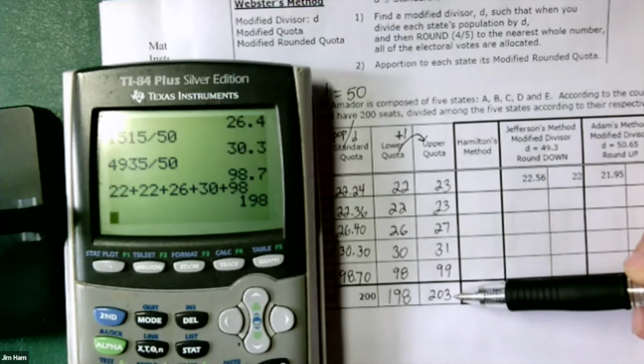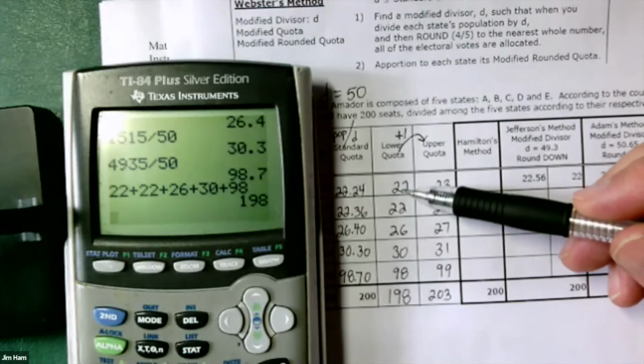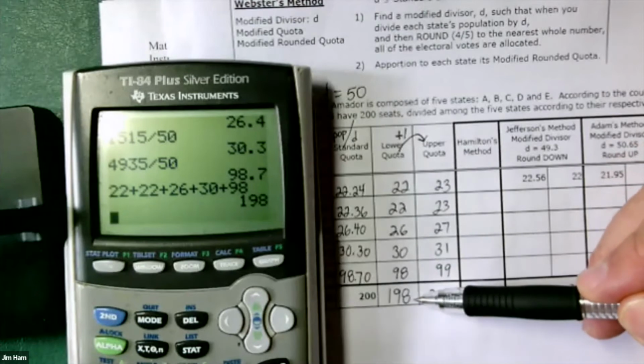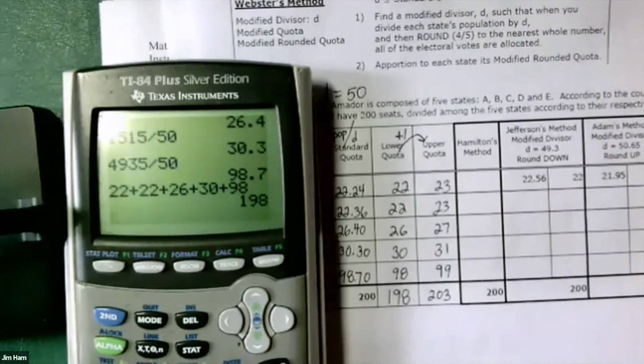We would need 203 seats. And if we just assign every state the lower whole number of senators, then we're going to have 2 votes left over. All 4 of these methods answer the question: what are we going to do with those last 2 votes? Which state gets those last 2 votes?